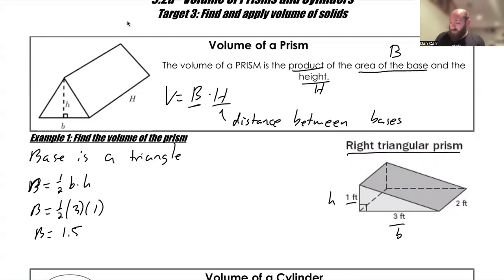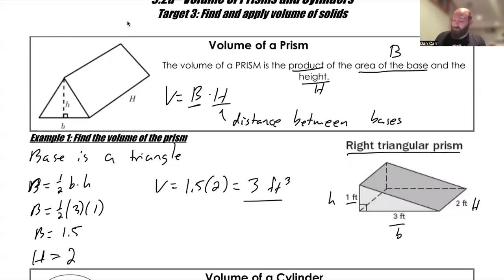Now the height that I need is the height between the two bases. In this case, that is how far apart my two right triangles are. They are 2 feet apart here, so that's going to be my capital H. H is going to be 2. So volume is the area of the base times the height, which gives me 3. Because we're doing volume instead of surface area or area, the units are cubic feet. So our total volume is 3 cubic feet here.